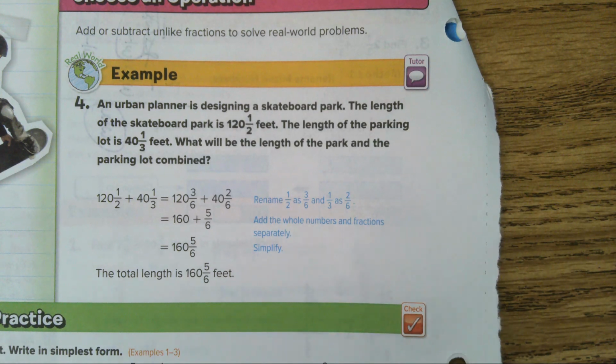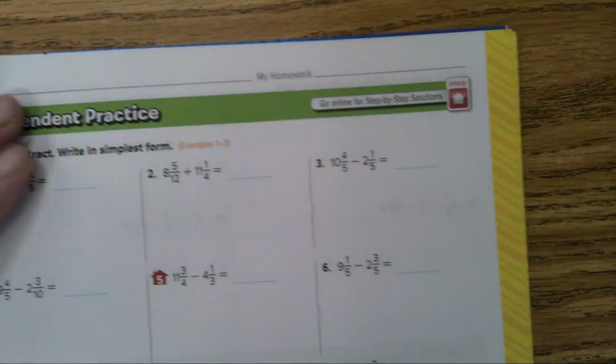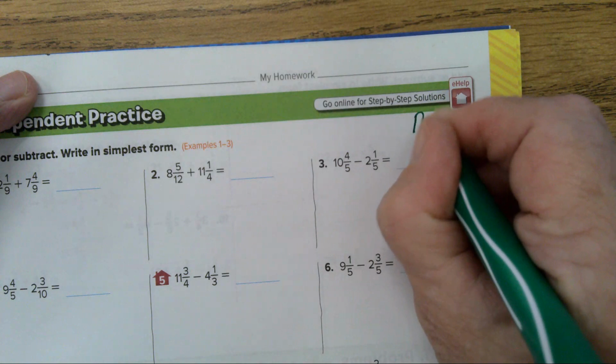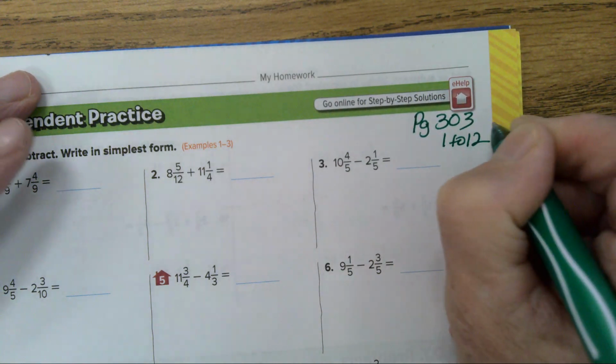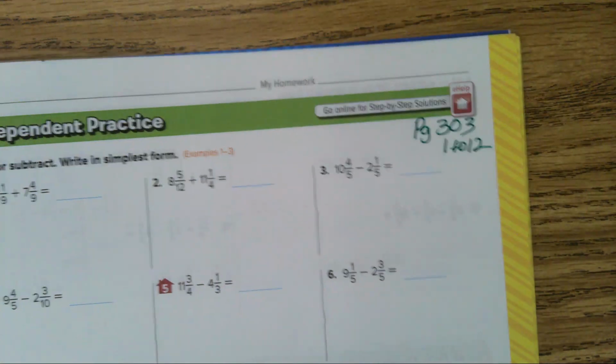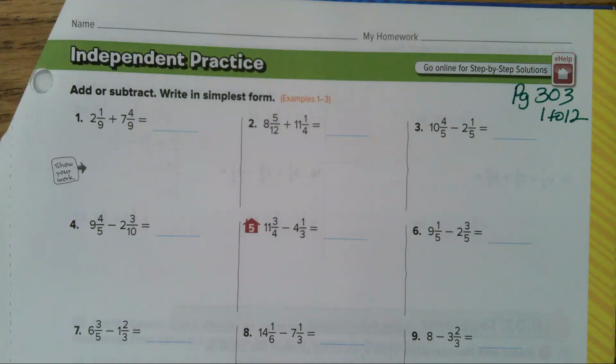Now, your homework assignment, you're going to do page 303. This class is over at 11:35. So you are going to do page 303, 1 to 12. Kids, we will be leaving shortly, but that will be your homework assignment.